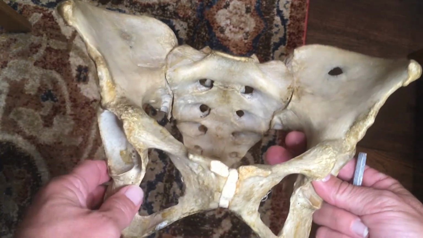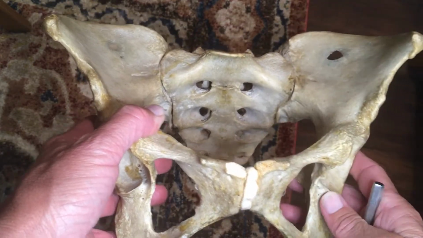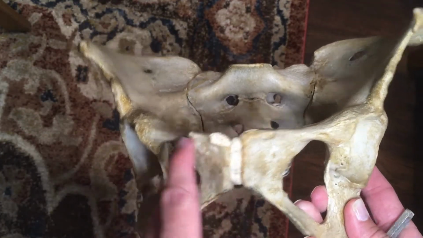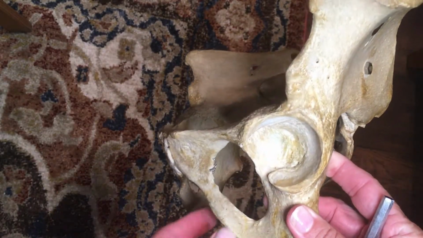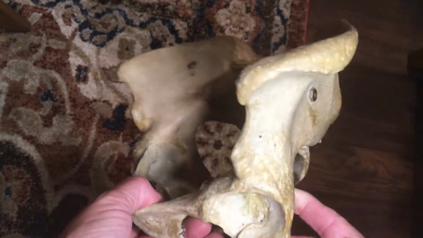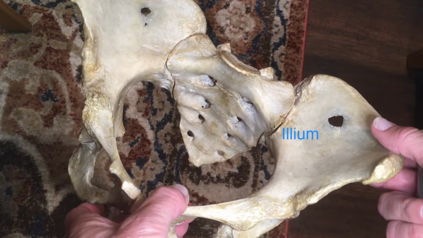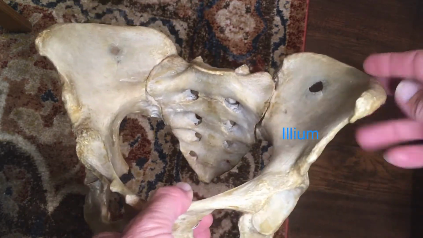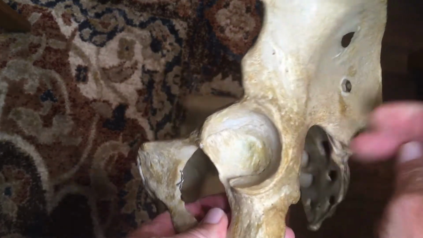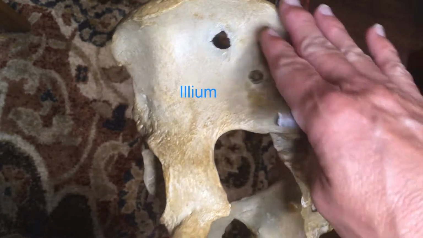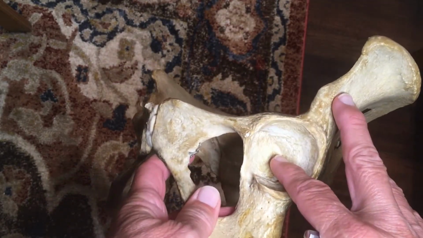Okay, so when you take a look at a pelvis, there are 3 bones over here that make up one side, and then the same 3 bones over here. So let's just take a look at one of the sides, and I'll introduce you to the 3 bones. This upper bone here is called the ilium. Like when you put your hands on your hips, you're putting your hands on the ilium. And the ilium includes all of this portion, and then it comes here to this socket.